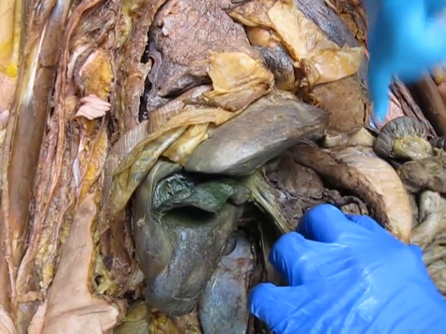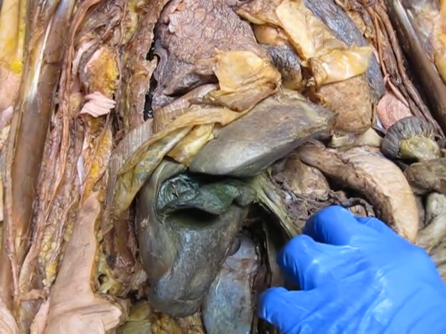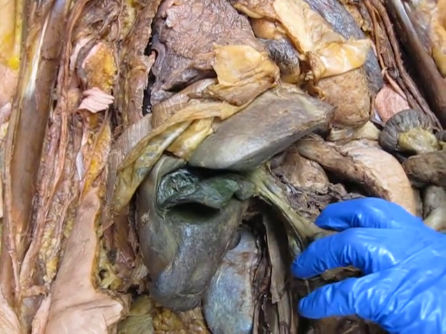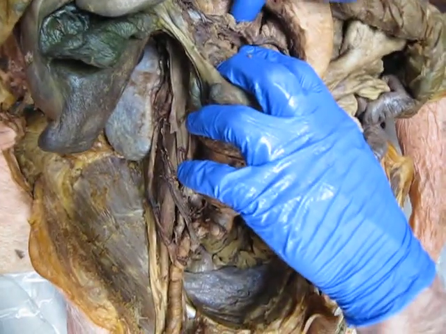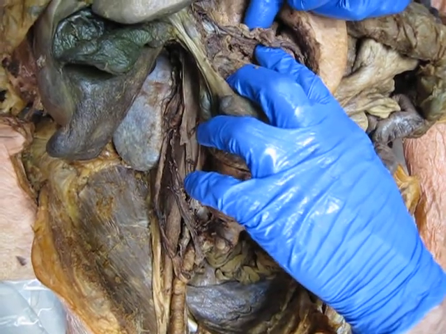This little guy right there. Oh, I see it. So if a pin is right in the center here or off to one side like that, then it's the celiac trunk.